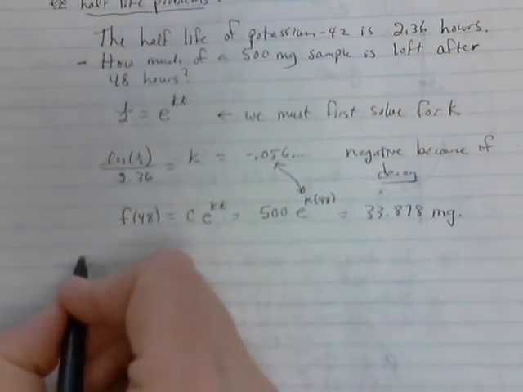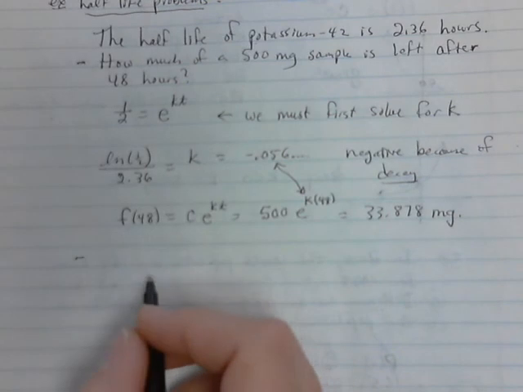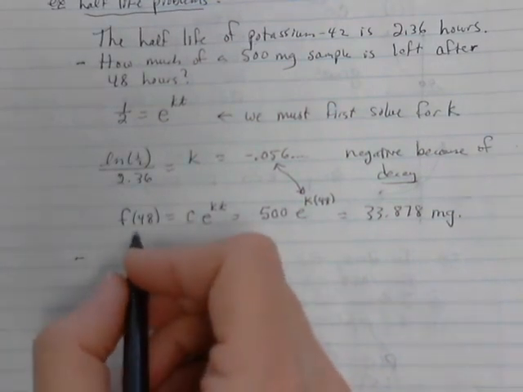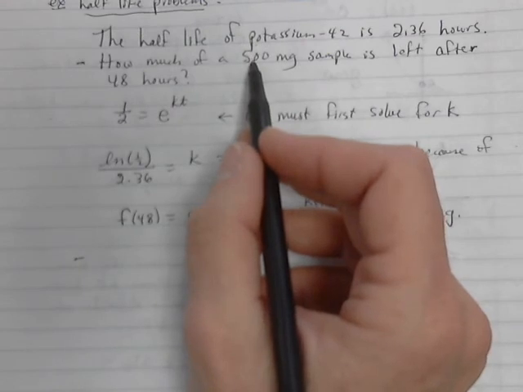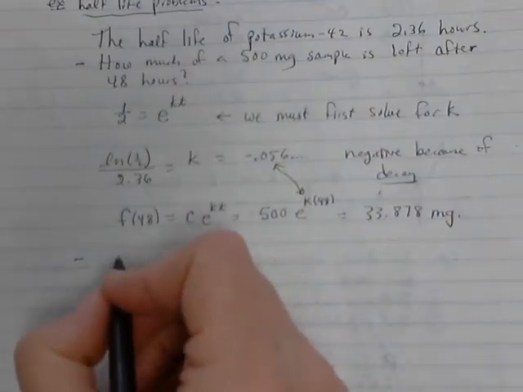The second question for this particular problem is how long is it going to take for the original 500 milligram sample to decay down to 5 milligrams?